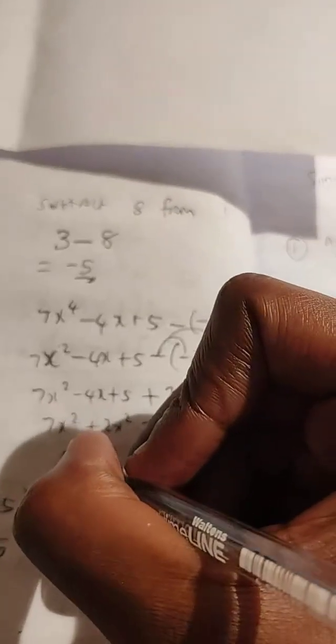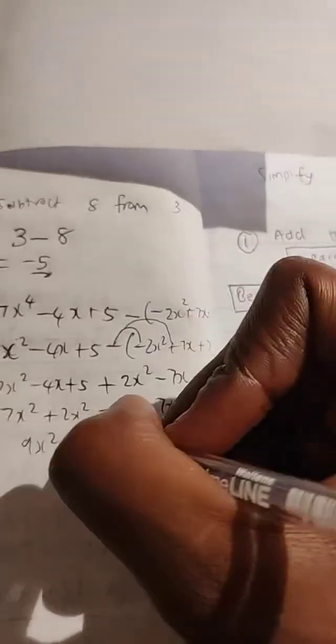Then what you do is you bring the like terms close to each other. 7x squared plus 2x squared minus 4x minus 7x plus 5 minus 3. Okay, and after that you get the answer 9x squared minus 11x plus 2.